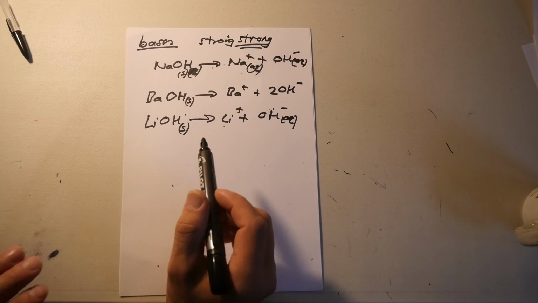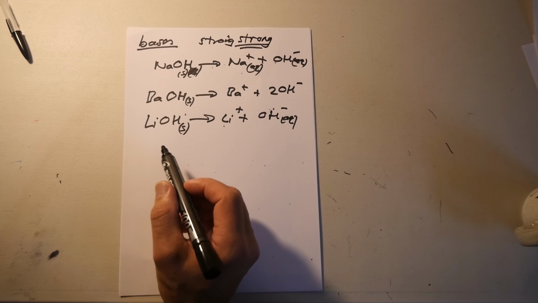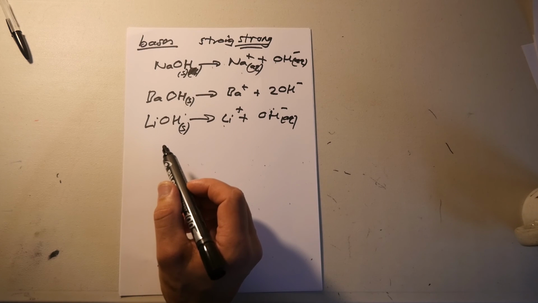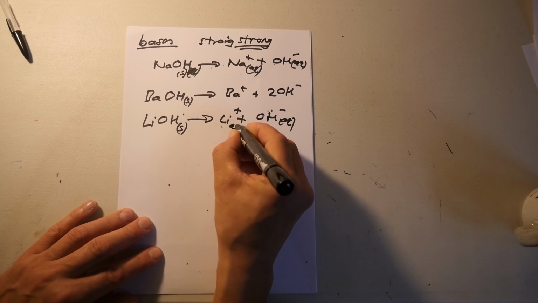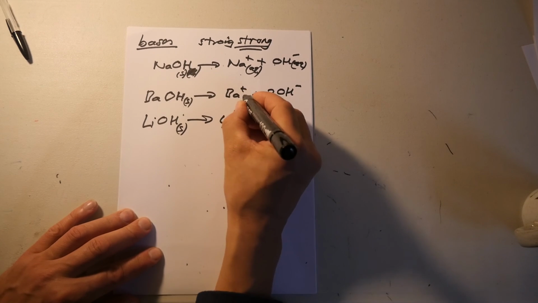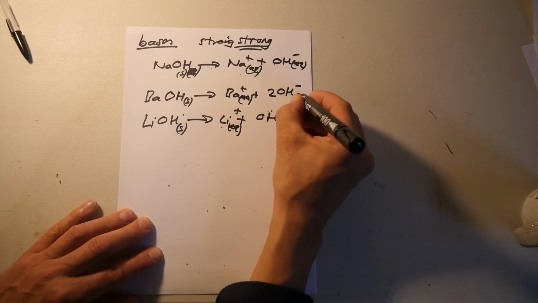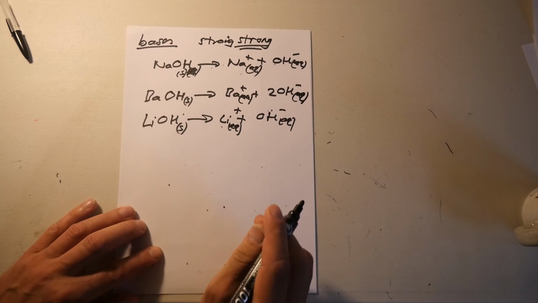So yeah, these are bases. You also get weaker bases. I won't go into weaker bases here. So yeah, these are aqueous. Okay.